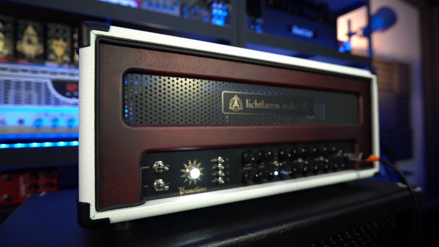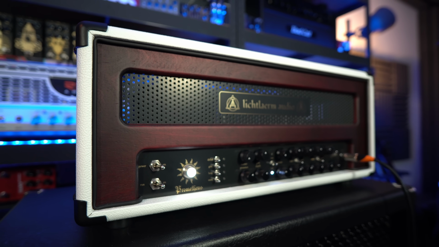I'm using my Valiant Jupiter guitar, really good guitar with the polymath pickups. I'm using it through my Lichtlaerm Audio Prometheus amplifier, what a beast. For the heavy stuff, of course, I'm using channel 2, so the lead channel. And then for the clean stuff, the clean channel, of course. Just double tracked, one left and one right, okay?